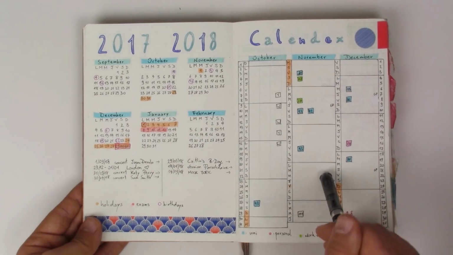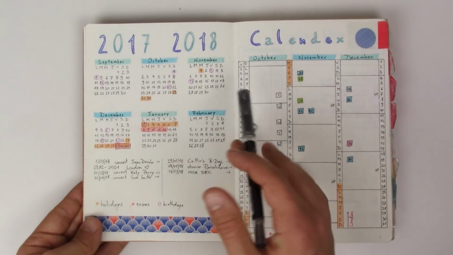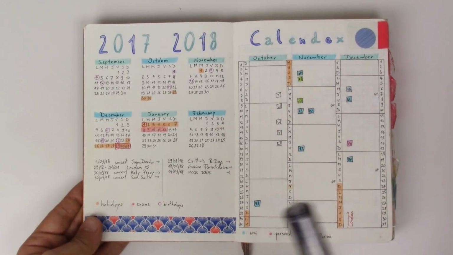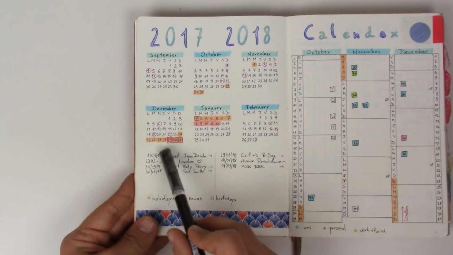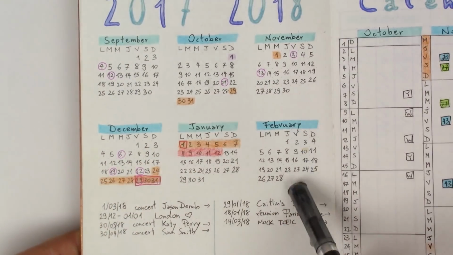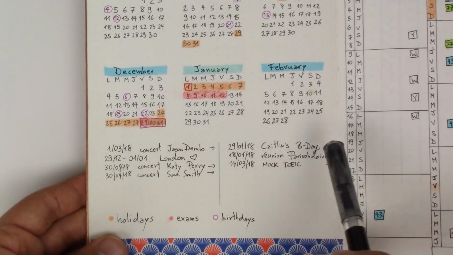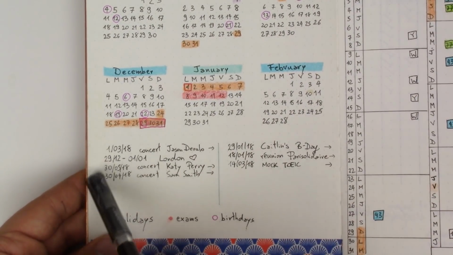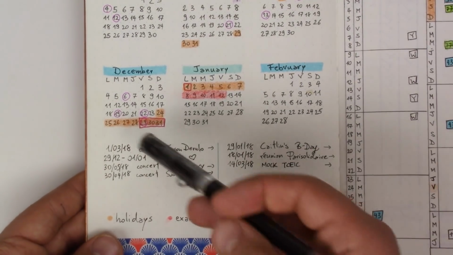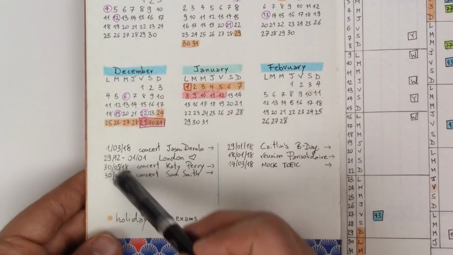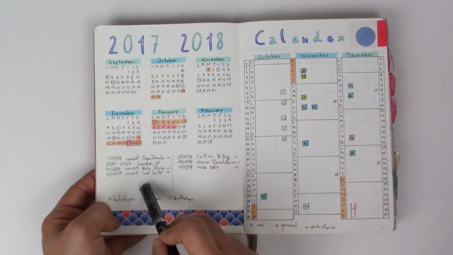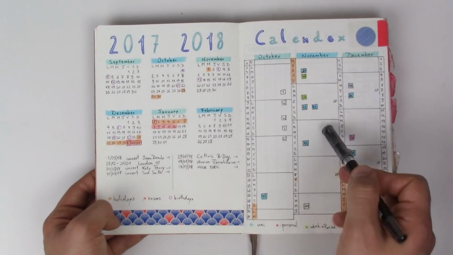As we move on to the next Calendex, I kept on experimenting with the calendar/Calendex hybrid spread, and here something new, as you can see, is that I have this section down here. Here we go from September all the way to February, and I was missing a section for all of those things that were coming after February. So the section down here is a mini future log where I just put here the date and a quick description of the information. And since I did not have these months in my Calendex, I couldn't really log this information in here.